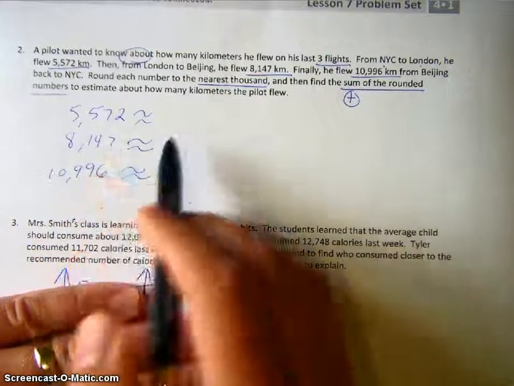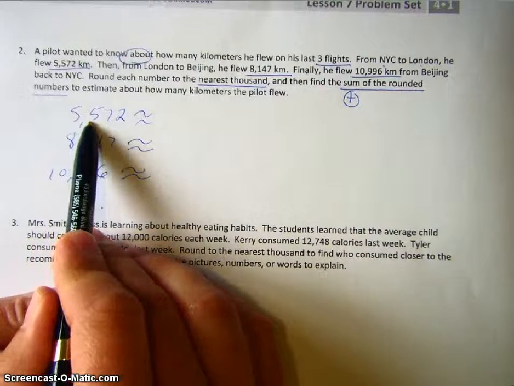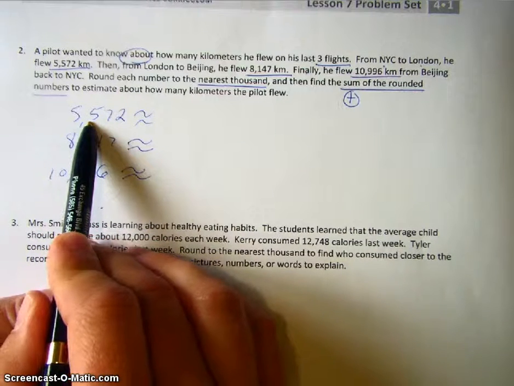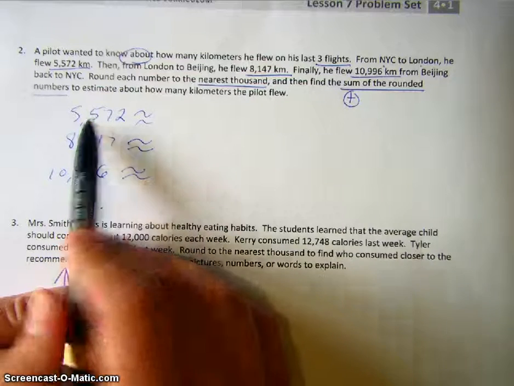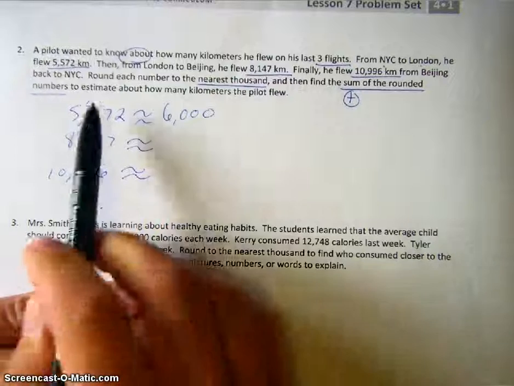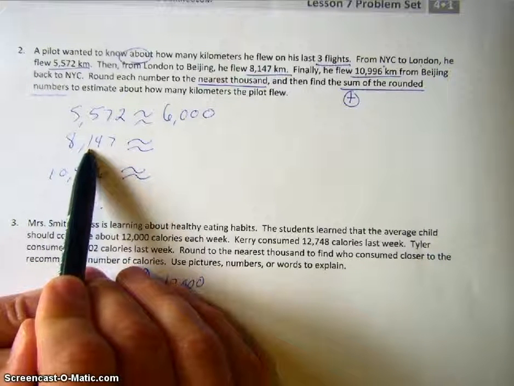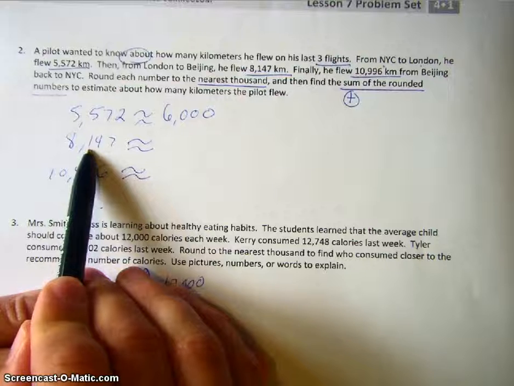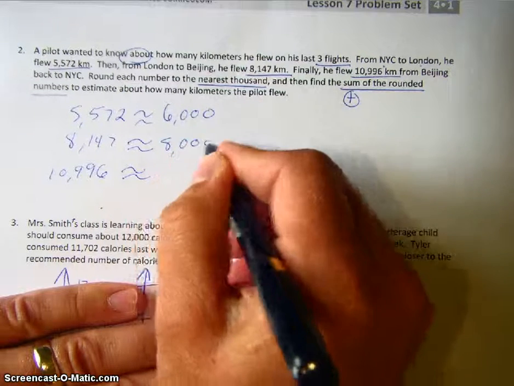So now our first number here, we have 5 thousands. We look one spot to the right and we see a 5. So 5 or more raises the score, so we need to round that up to 6,000. Our second one here, we have 8 thousands. We look at our hundreds place, we see a 1. 5 or less, let it rest, so we leave 8 thousands.